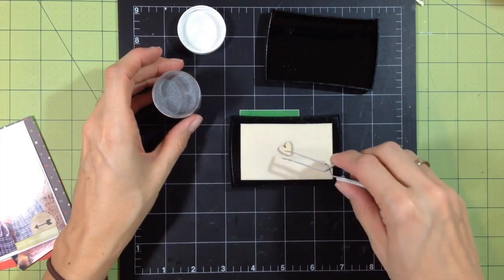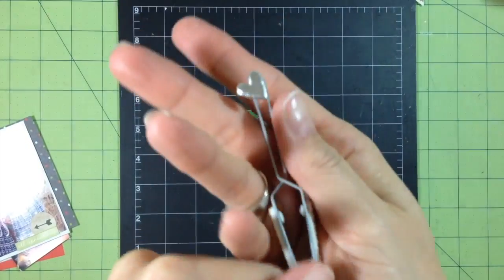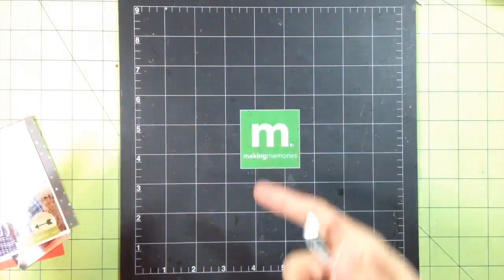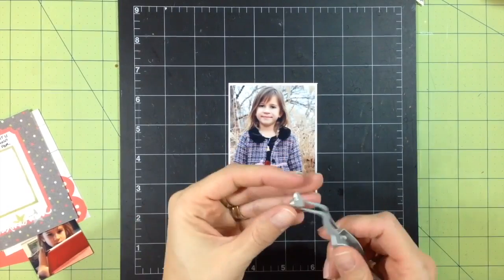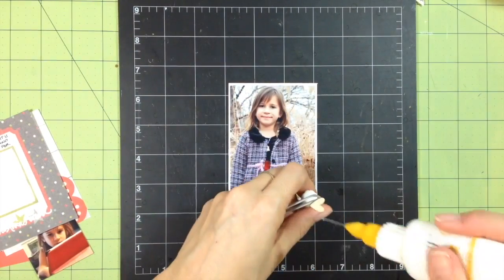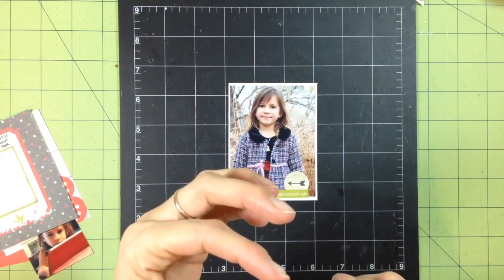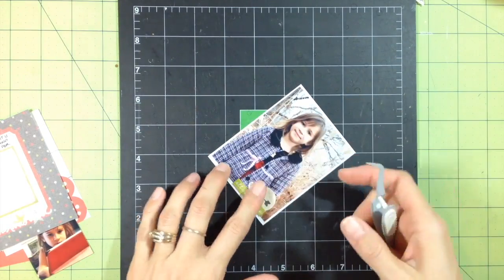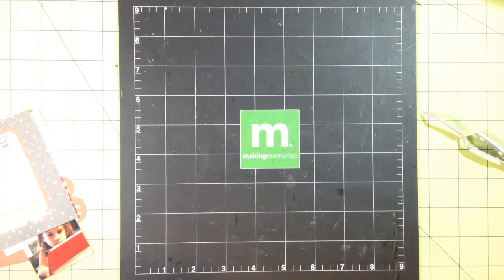I'm just going to emboss it with my silver embossing powder. And there is a close-up of what that looks like when it's all done. It's not focusing all that well, but you can kind of see how that looks. And I'm going to glue it right there on the layout using my Scotch Quick Dry adhesive. And there, it's going to stick right there. I'm going to tweak it just a little bit, and there is where it's going to stay.